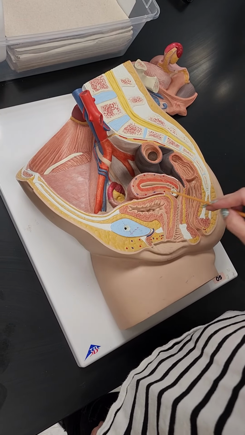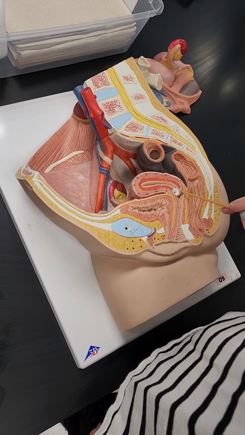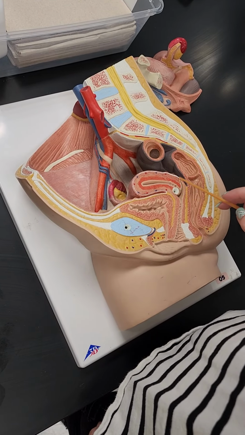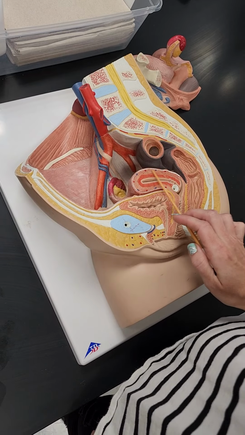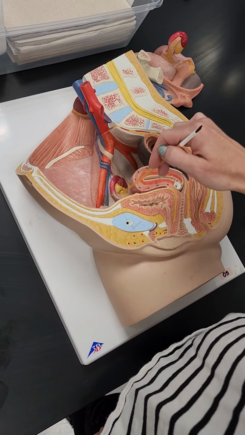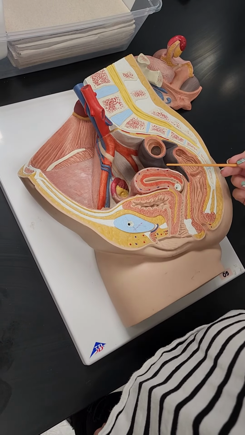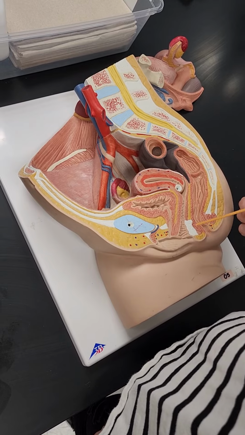Whenever you're looking at the uterus itself, this is divided into 3 sections. So the inferior most section is the cervix. The majority of the uterus is called the body. And then the rounded superior section is the fundus. So we have 3 parts to the uterus, but we also have 3 layers to the uterus.